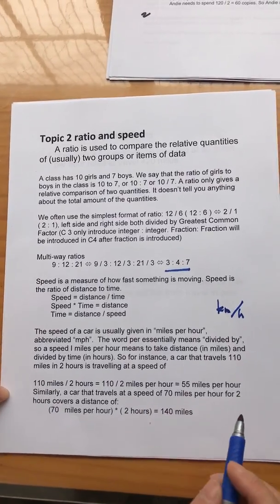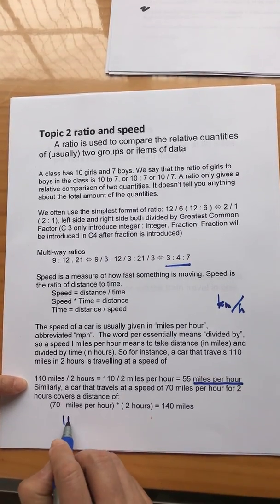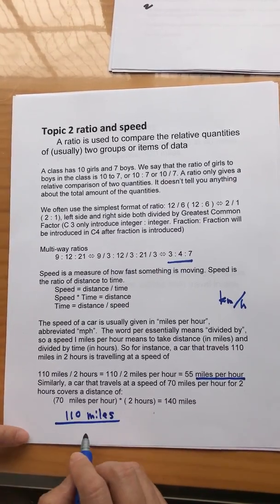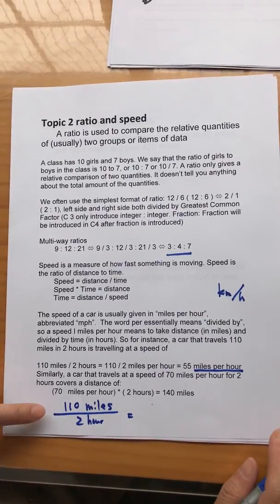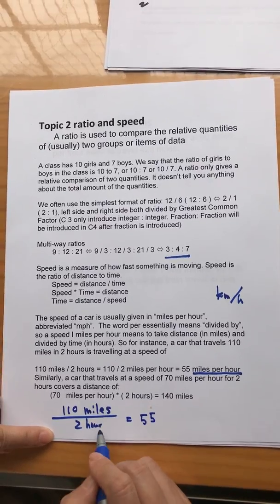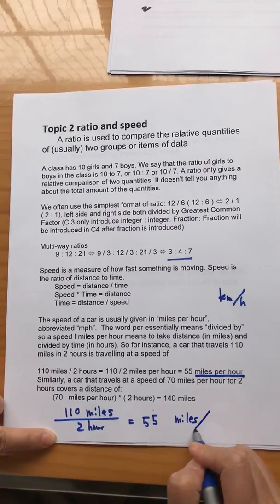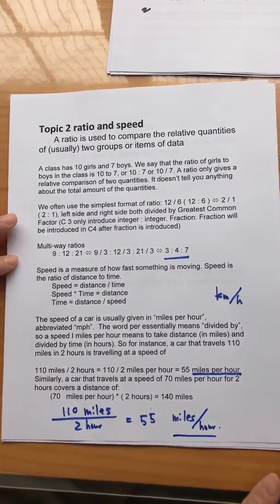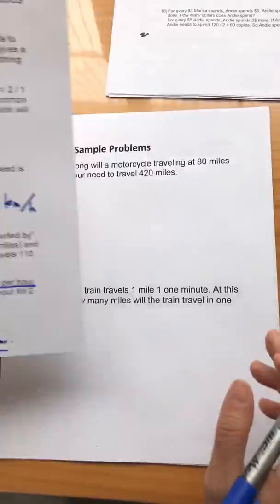Okay, here one thing we need to pay attention to is the unit. So we have 110 miles on top, and we also have 2 hours. In division, we divide the numbers to give you 55. However, the units need to follow the same rules, so that's why we get miles divided by hour. So remember, we need to do the same thing to the unit. Okay, now let's look at examples.